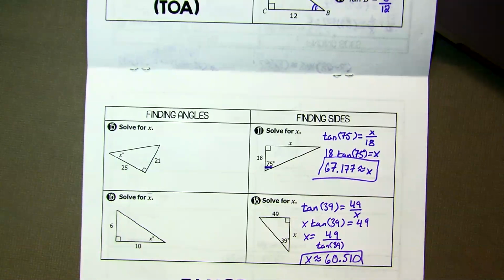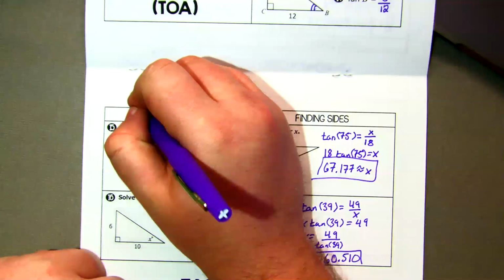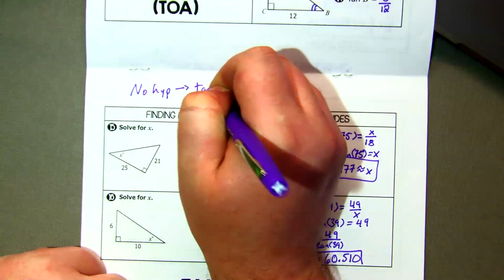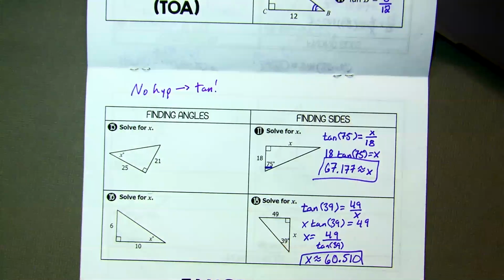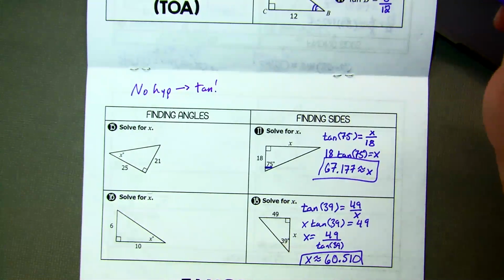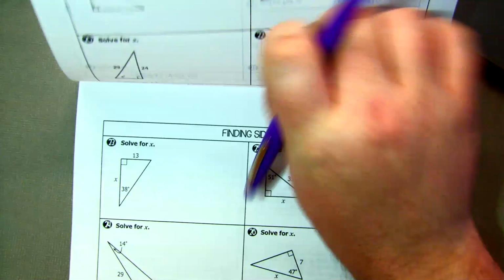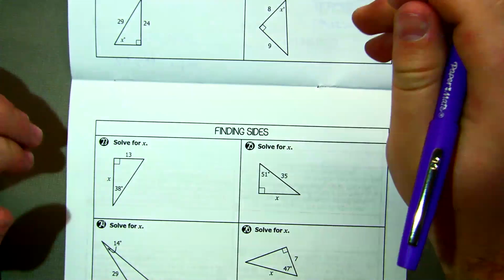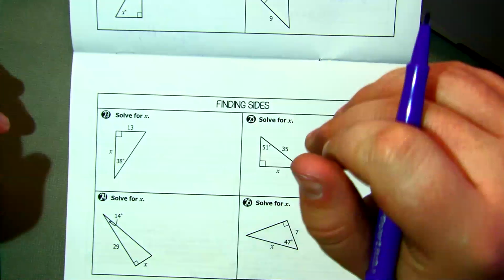We've used all of these functions in isolation. One of the tricks you have to do is knowing which one to use on its own. So my hint, if there is no hypotenuse, tangent. Otherwise, you're going to have to choose between sine and cosine. Let's look at our mixed practice on the next page. We're only going to worry about 23 through 26. We'll come back for the rest later.